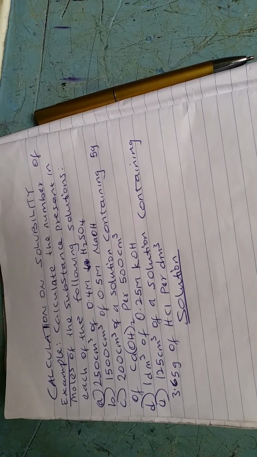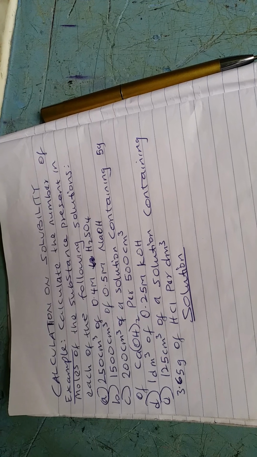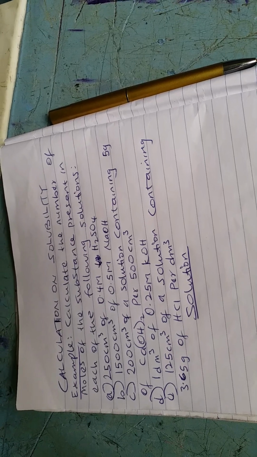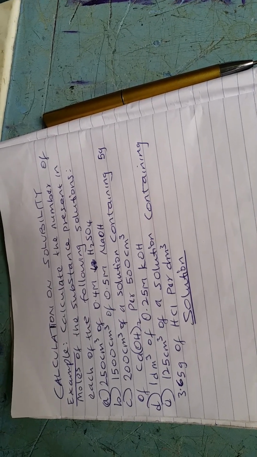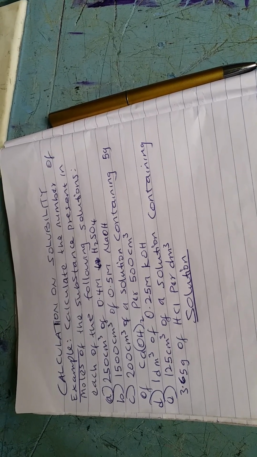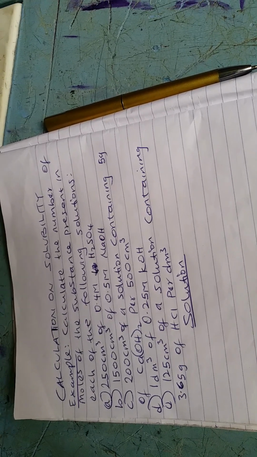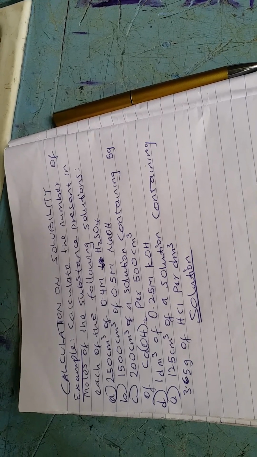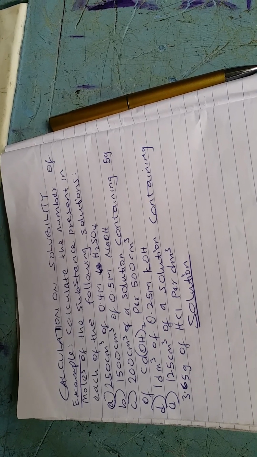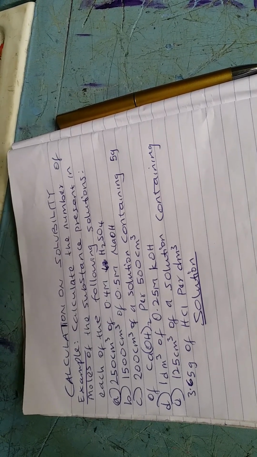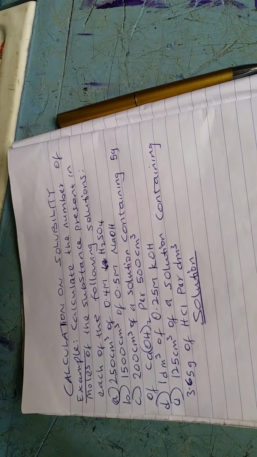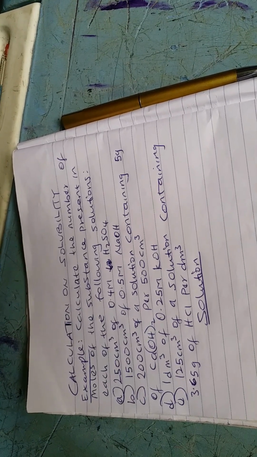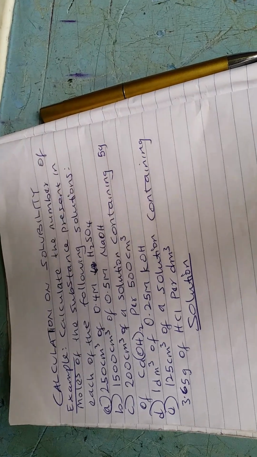Number 2 point, solubilities of solids increase as temperature increases, except for solids such as calcium hydroxide, calcium tetraoxosulfate 6, because their solubility decreases as temperature increases. Then number 3 point, pressure has no effect on the solubilities of solids. Then number 4 point, the solubilities of gases decrease as temperature increases. Then number 5 point is increase in pressure increases the solubility of gases.